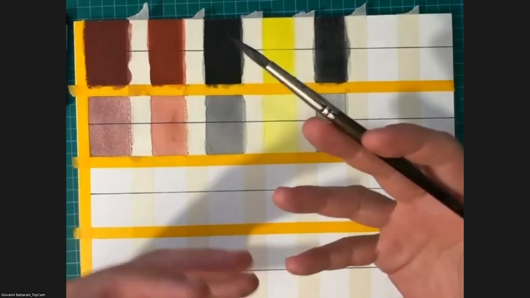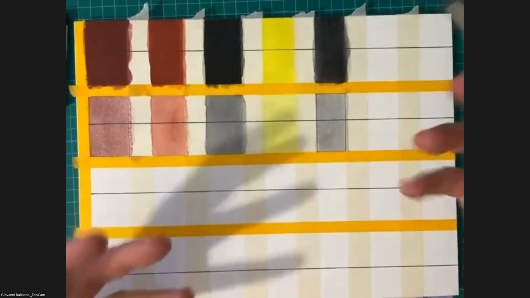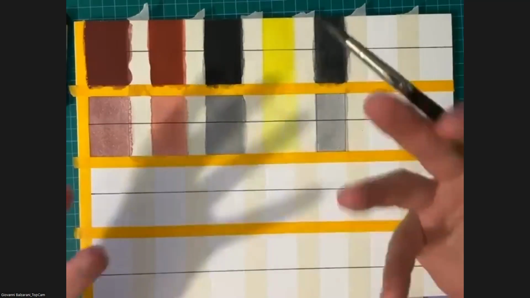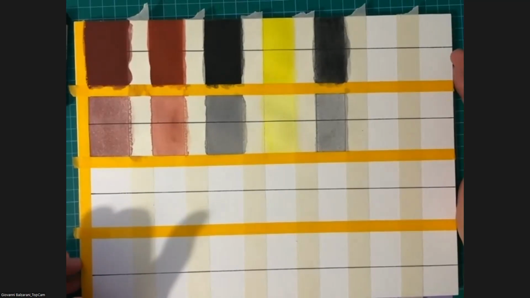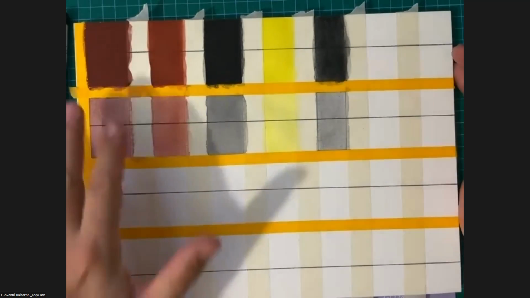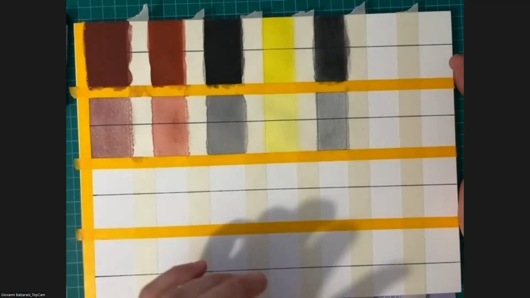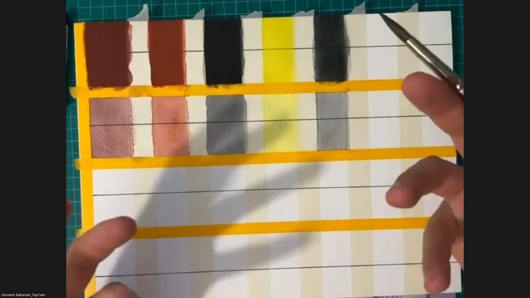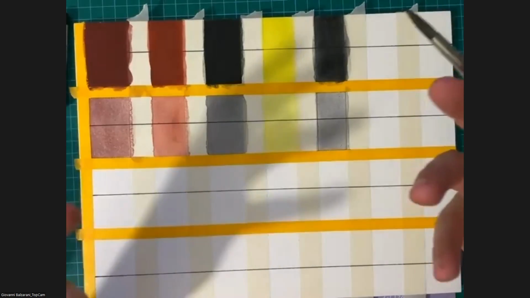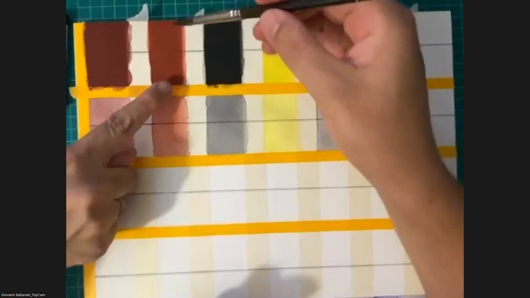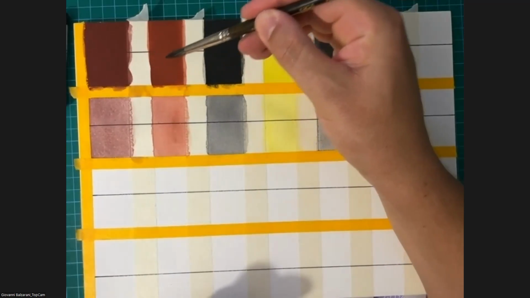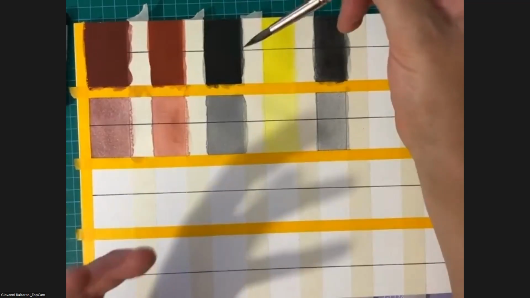Applying many layers, I obtain a different, beautiful opacity. And another color, in this case Venetian red, is similar to Italian Venetian red, but has a different opacity. It is perfect for creating the warm for my black background.